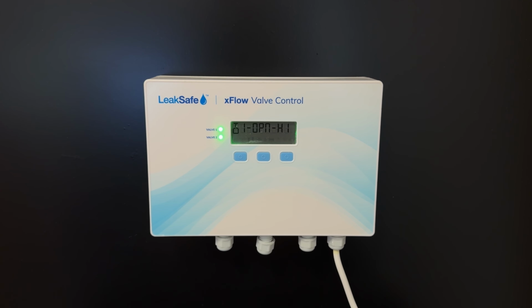Welcome to our video on how to change the mode that your XFlow panel is set to. This video specifically explains changing the system from high mode to low mode. The high and low modes are generally used when a property goes from being in occupied high mode to lower occupation low mode. This may still allow some water usage for cleaning and maintenance.